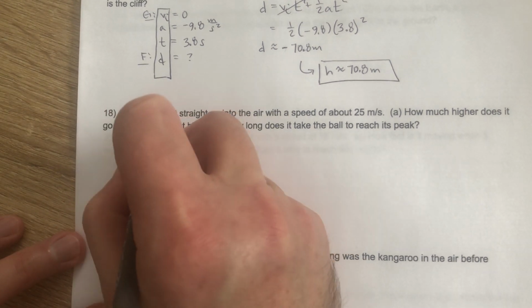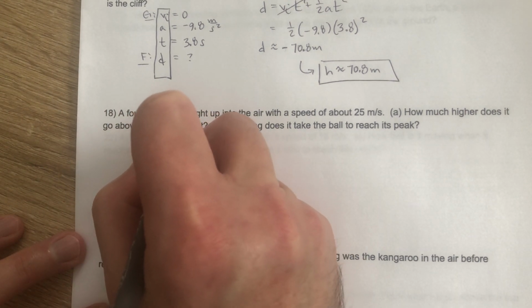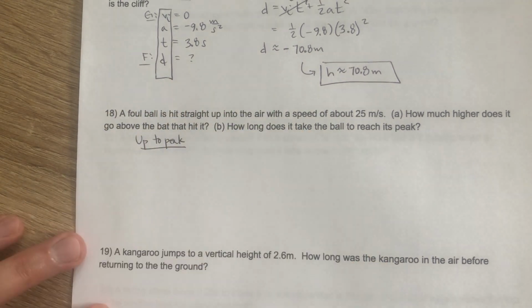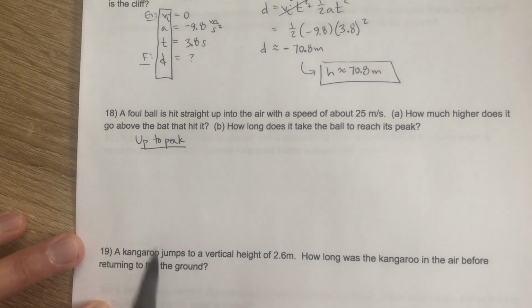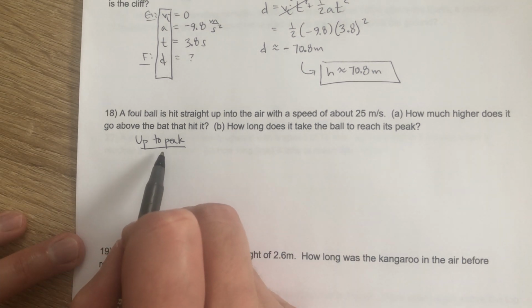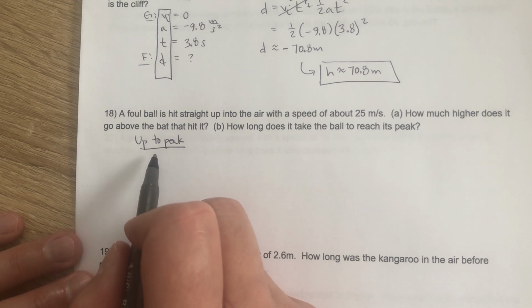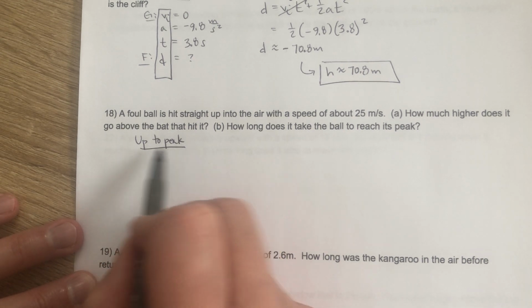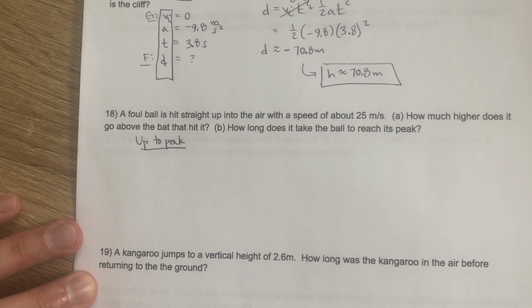Because this motion's more complex than the previous two problems, where you only had an object moving in one direction, and now we're talking about a ball going up and down, it can be analyzed a variety of ways. It's important that you identify what segment of the problem you're focusing on, and that you declare it to me as well. All right, Mr. Dubois, all these calculations are just going to focus on up to the peak.